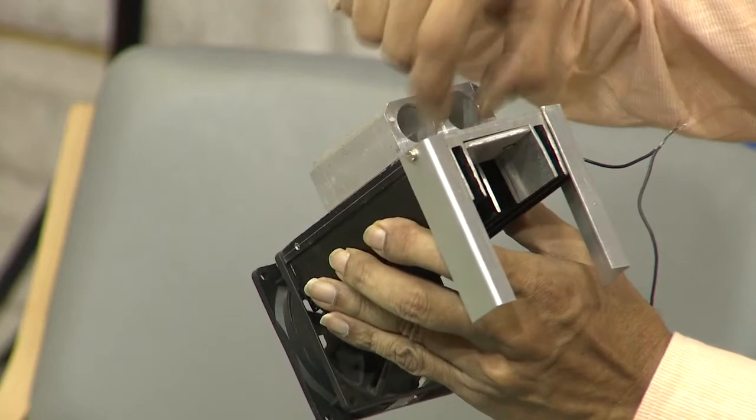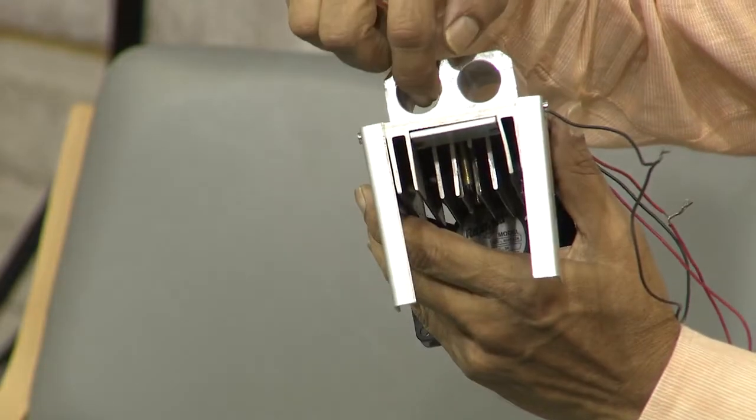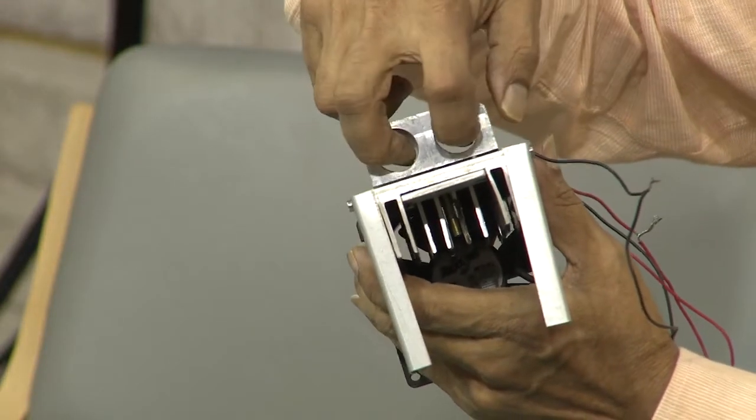In this we keep two ampules of some sample, and we need to maintain the sample at various temperatures.